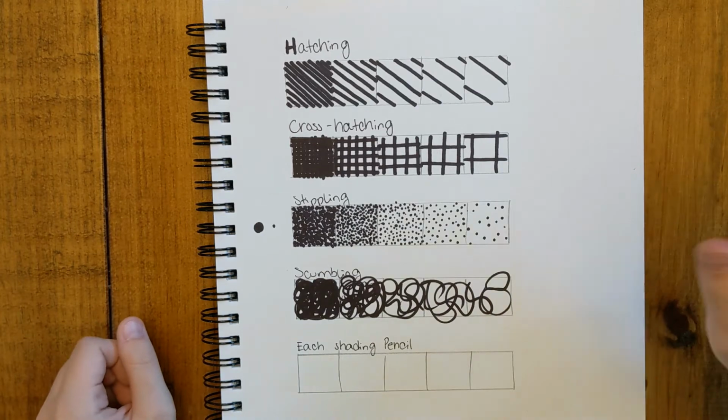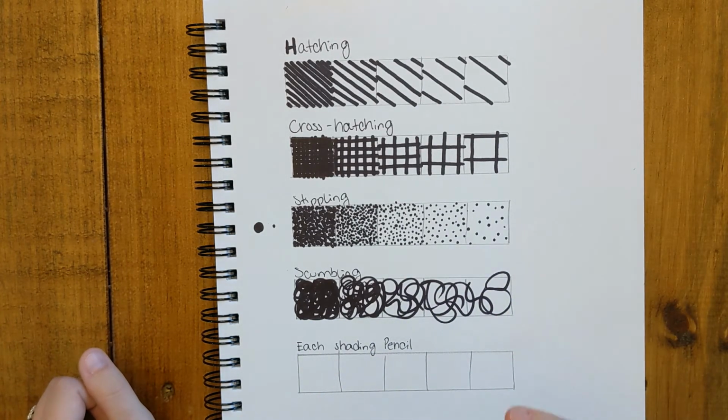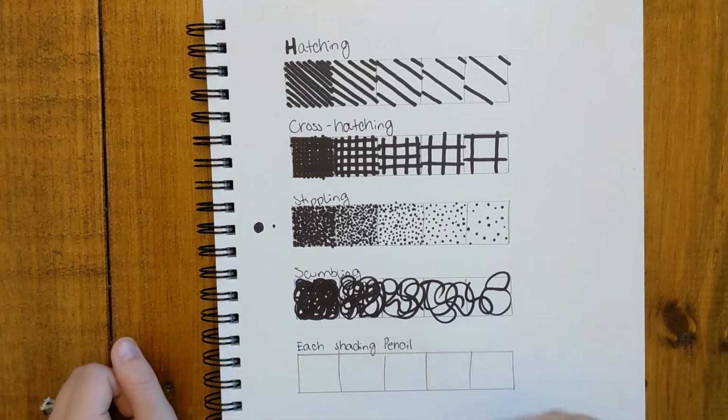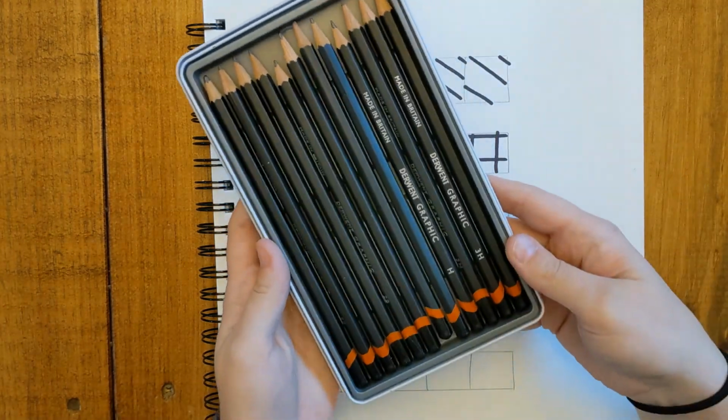I don't have the same shading pencils we have in the classroom. If you want to know what the classroom pencils are and in order from dark to light, that is available on Schoology in our notes, in our value, texture, and form notes. However, I do have a set of shading pencils on my own.